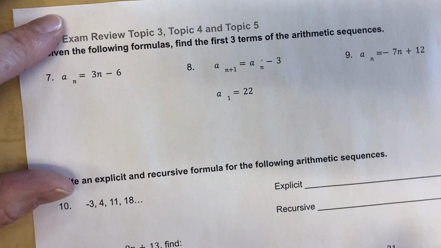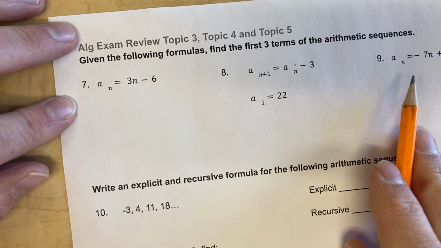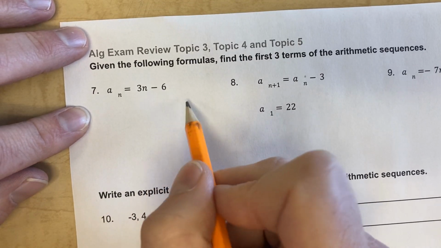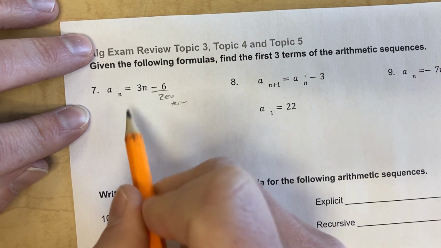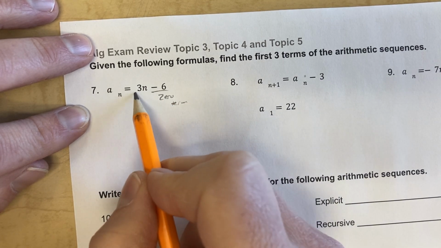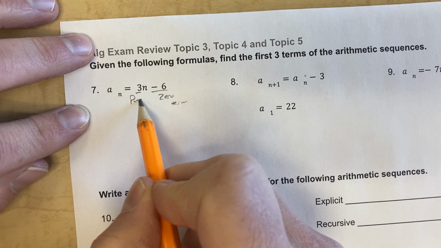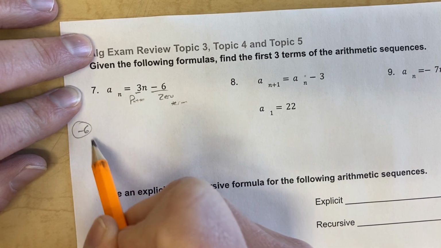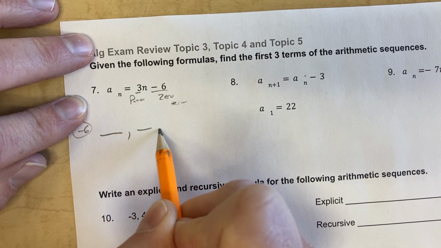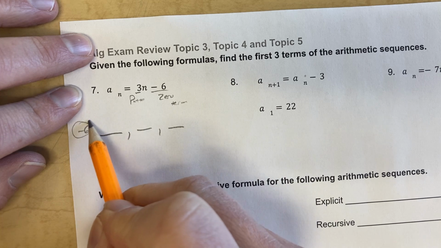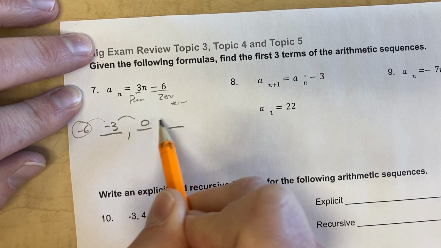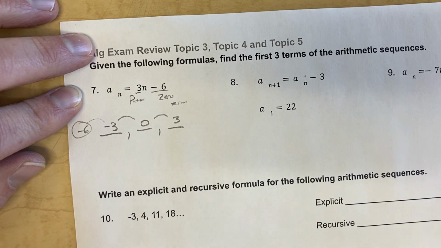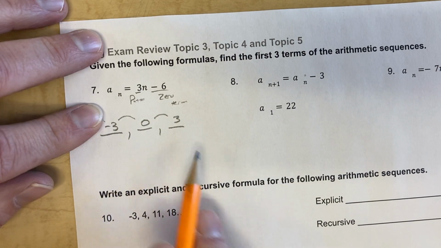All right. Given the formula, you can find the first 3 terms of this. So for this one, this -6 is what we call the 0 term. It's what happens right before first term, and 3 is our pattern, okay? So if you have -6 as your starter, and then first term, second term, third term, we're going to add 3 to that to get to -3, add 3 to that to get to 0, add 3 to that to get to 3. Those are our first 3 terms, okay?